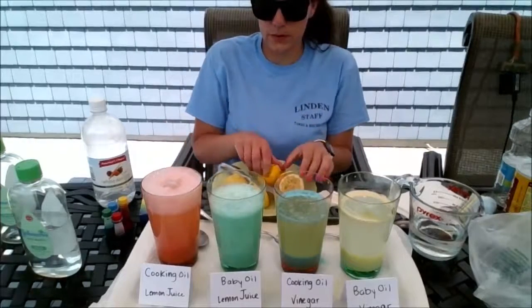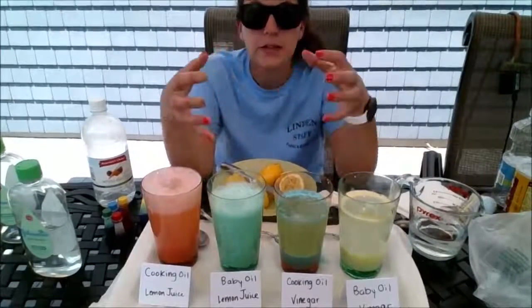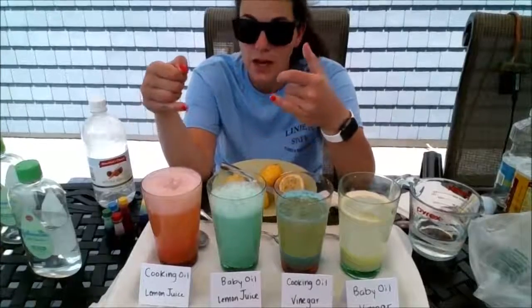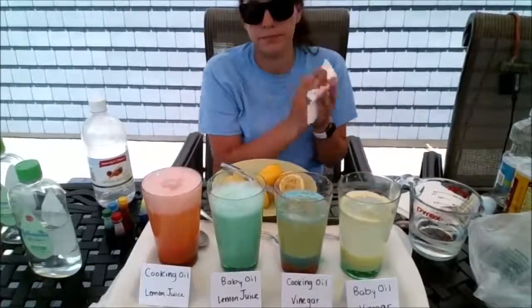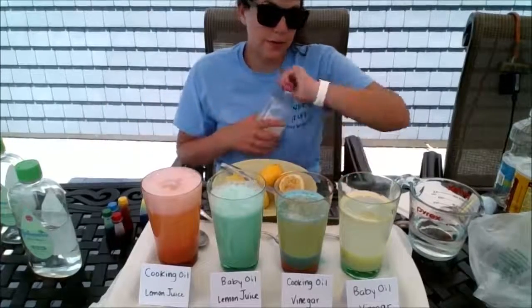Okay. So there's my full lemon juice. It's reacting with the baby oil now. Something's going on in there, and soon we're going to start seeing our lava lamp bubbles in a big way. So we're waiting for that. In the meantime, I'm going to do some vinegar in the other one.